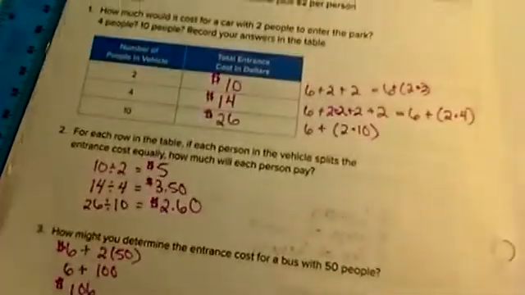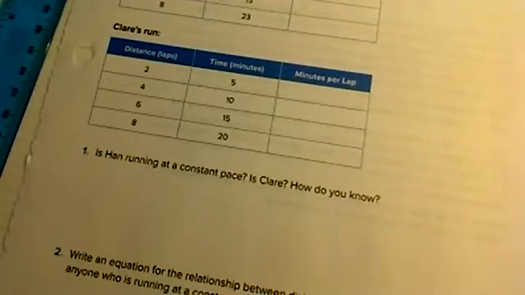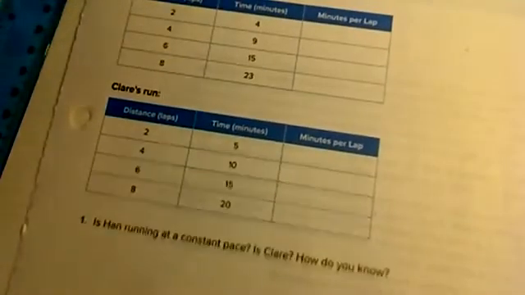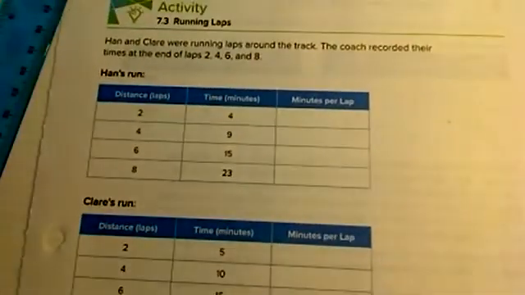Let's turn over now to page 123. So activity 7.3, running laps. Han and Claire were running laps around the track. The coach recorded their times at the ends of laps 2, 4, 6, and 8. So here we see Han's run.